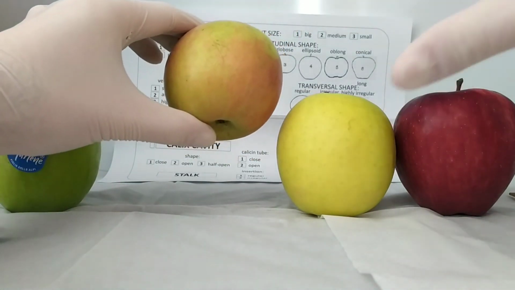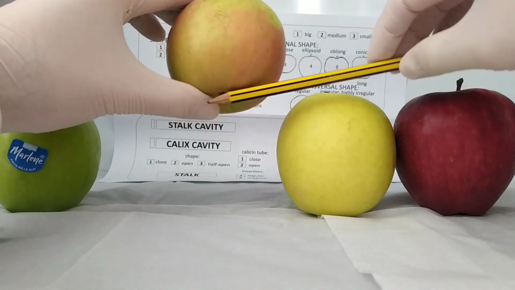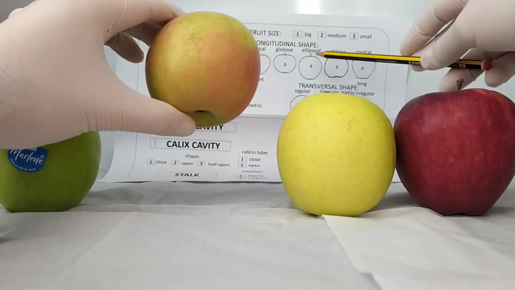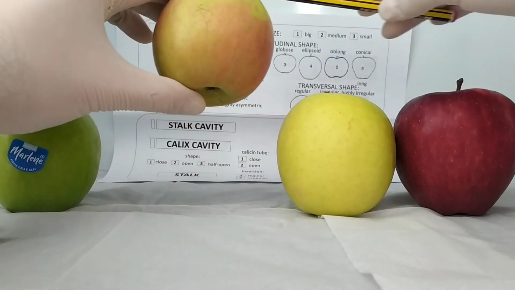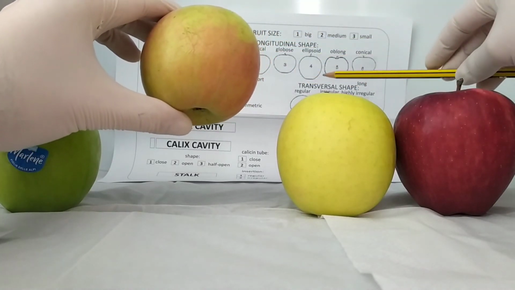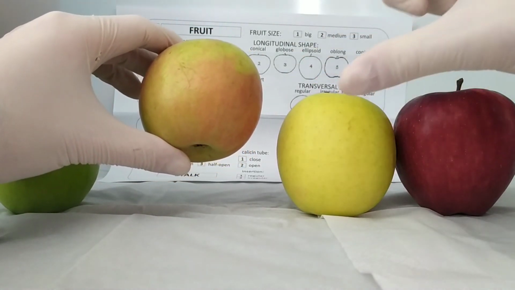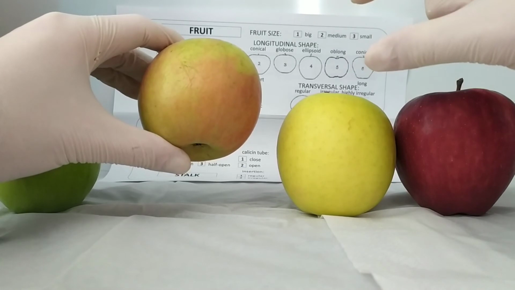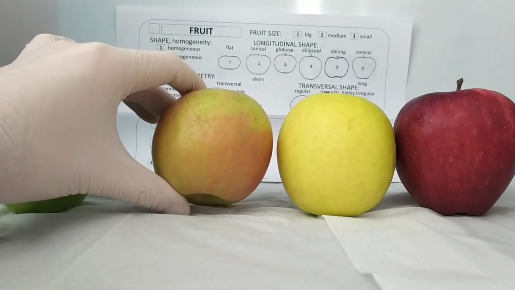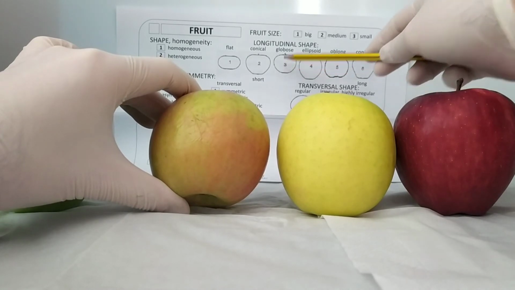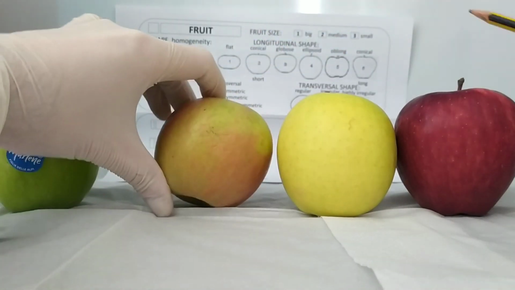This one is quite flat on the top, so it can also be considered ellipsoid because it's not entering again, but with respect to the other it is more flat, right? So not ellipsoid like the other, but in this case globose.